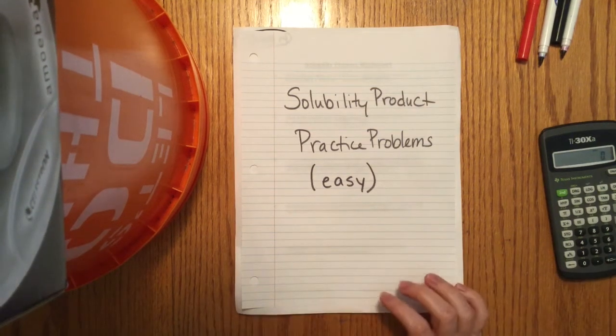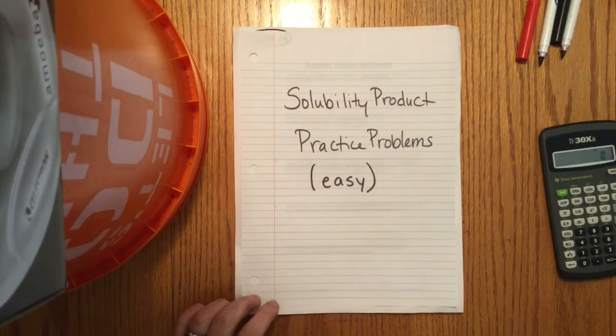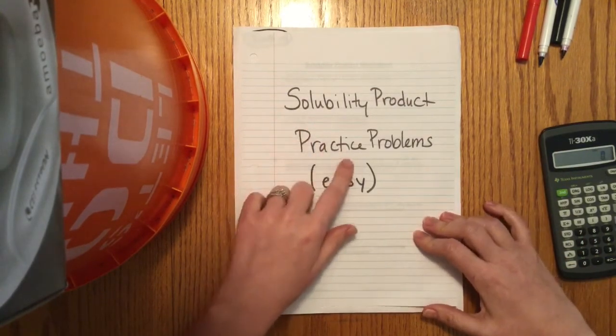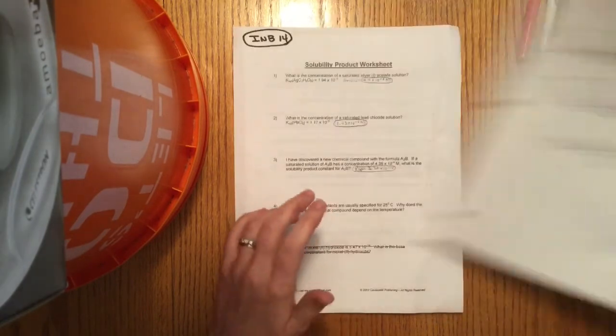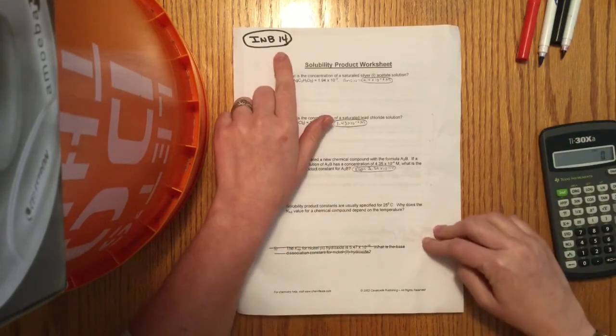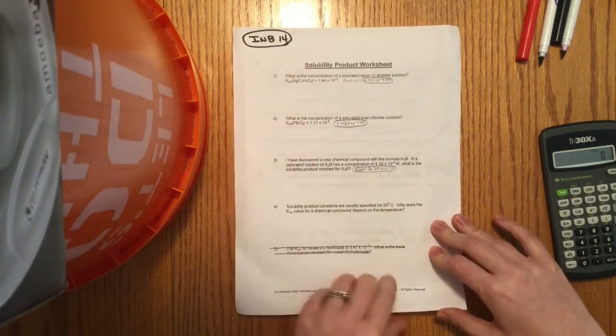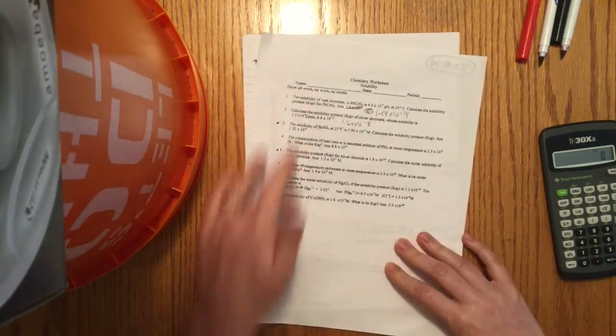Now that we've covered how to set up the solubility product equation, we're going to learn how to do some practice problems. And so this is solubility practice problems, and these are some easier problems. So if you'll turn in your notebook to Interactive Notebook page 14, you should see a worksheet that looks like this. It has 4 problems on one side, and it has 8 problems on the other.